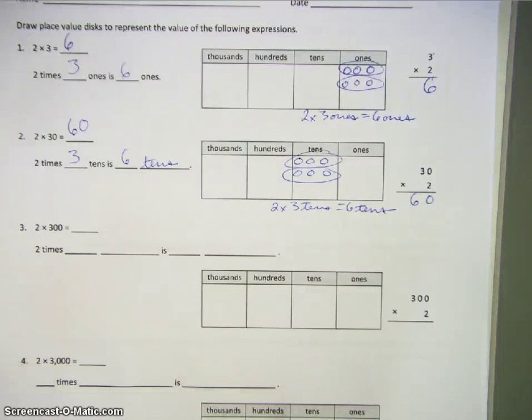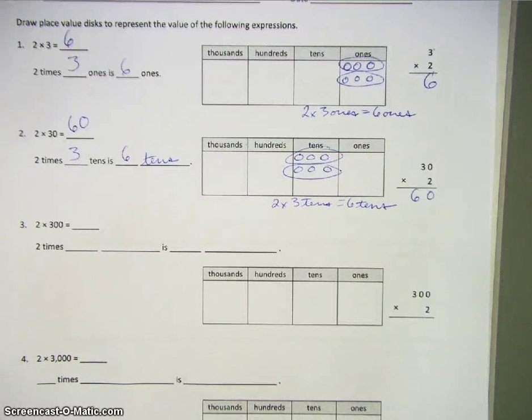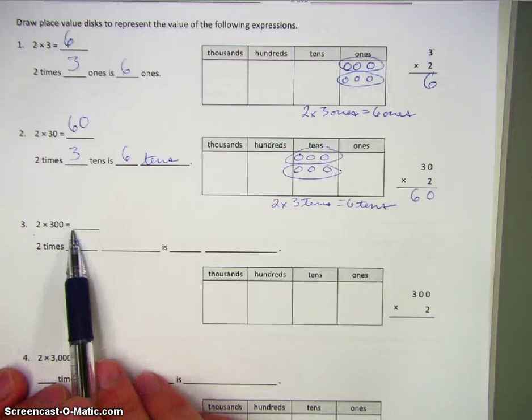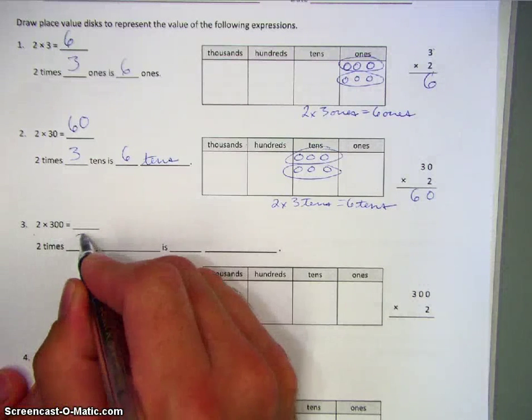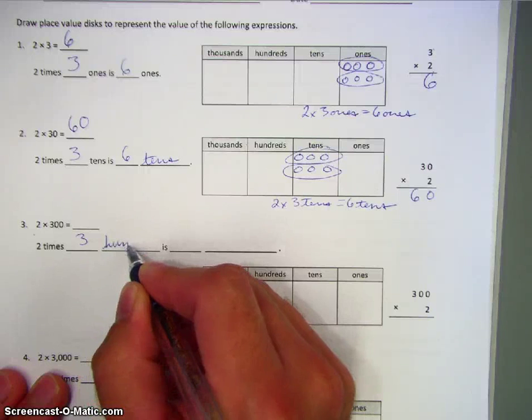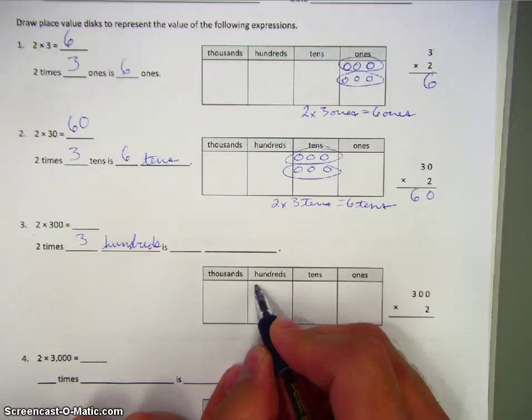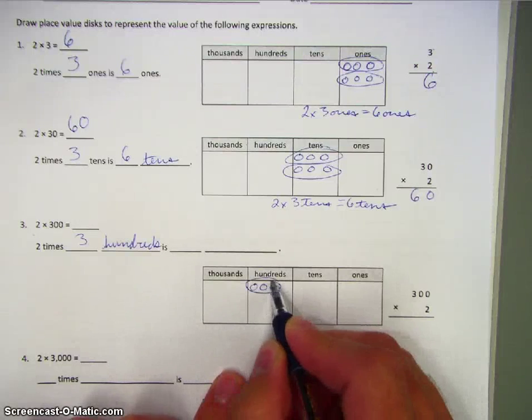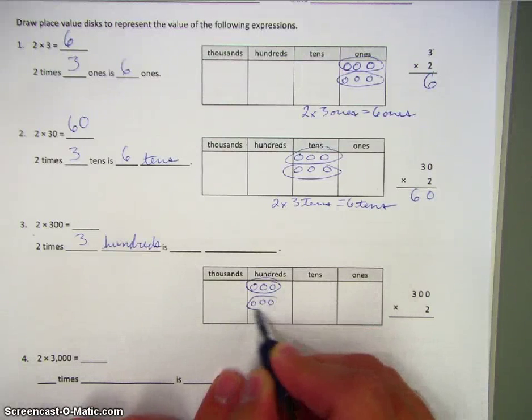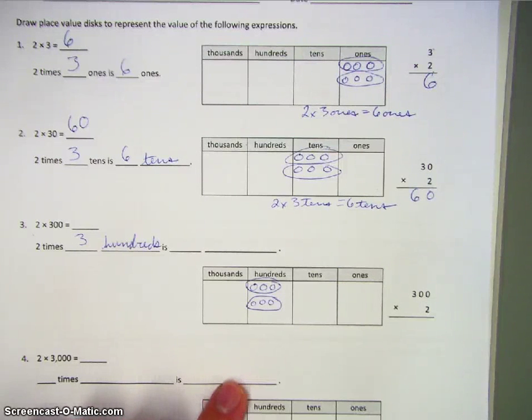Okay, moving on to number 3. Again, continuing on that pattern as we go across our place value chart. Now we have 2 times 300. So 2 times 3 hundreds. Okay, so come over to our hundreds place. We draw 2 groups of 3 in our hundreds place.